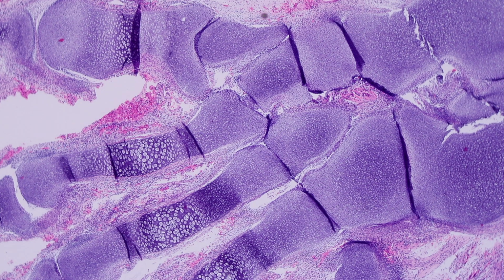And those mesenchymal cells form tight hypercellular collections known as mesenchymal condensations of the stem cells at the site of the future bone.